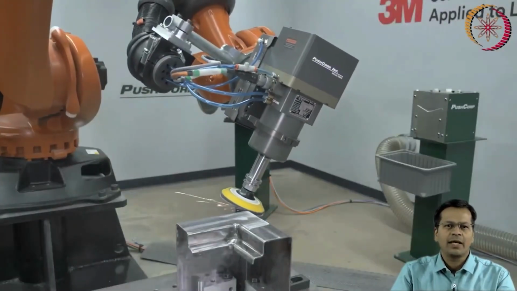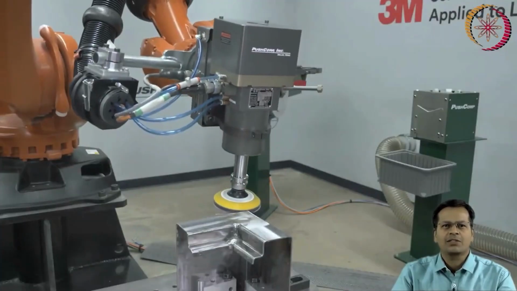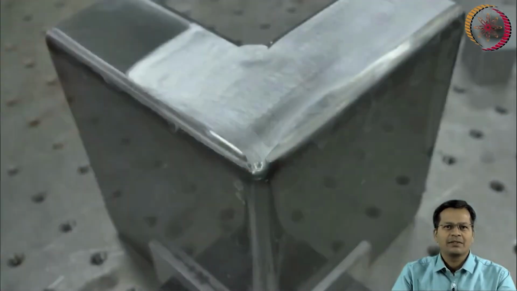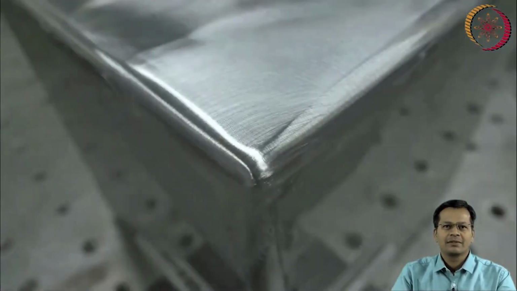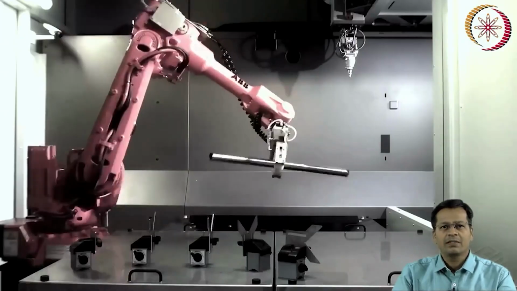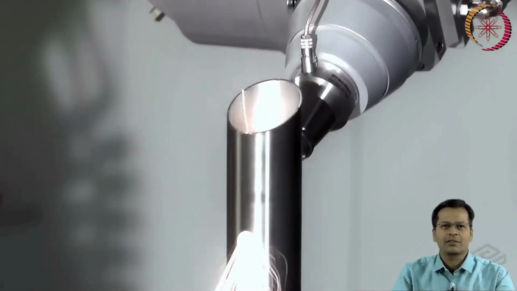Yes, see, so nicely it is doing, just like a human, because it is taught by a human. See, so nicely looking uniform surface finish. Yeah, this is one of the most wonderful tasks you will see.